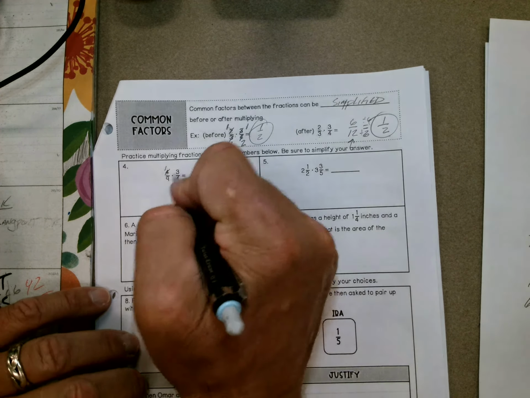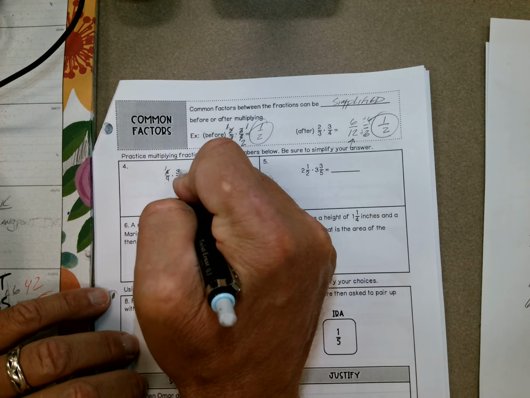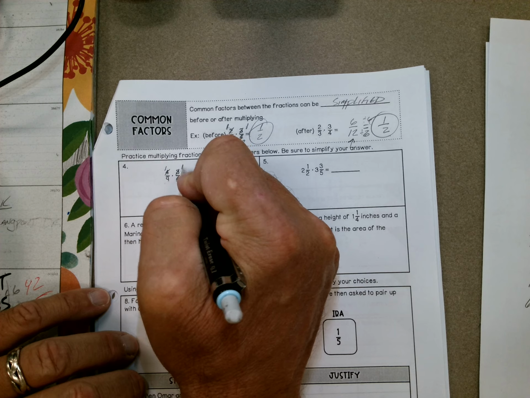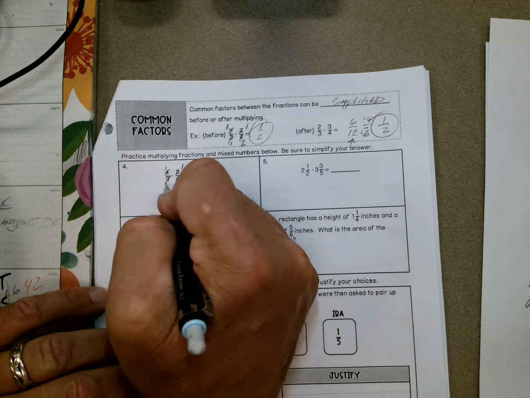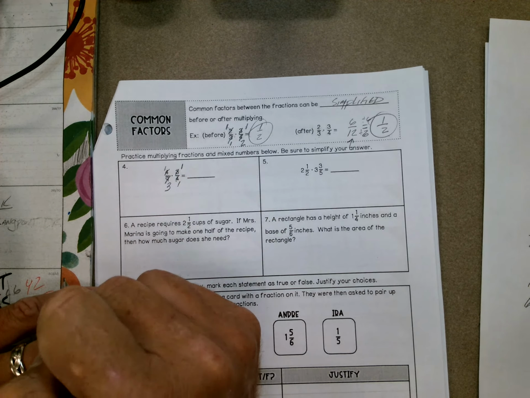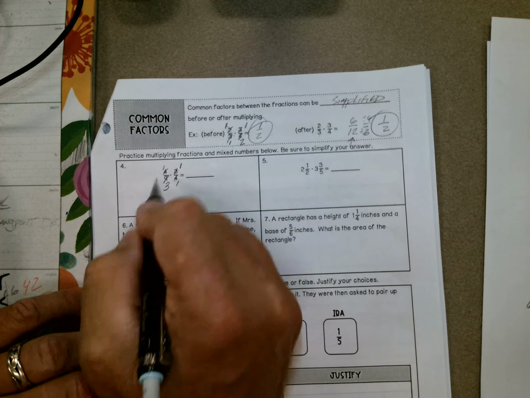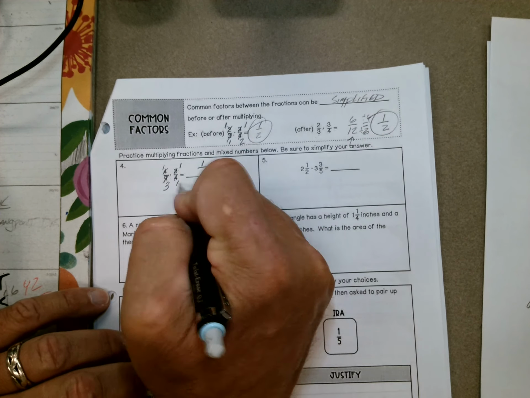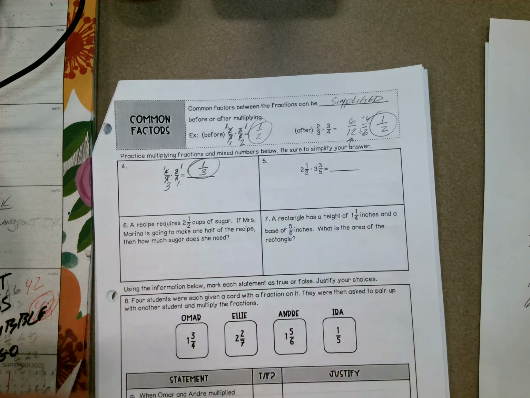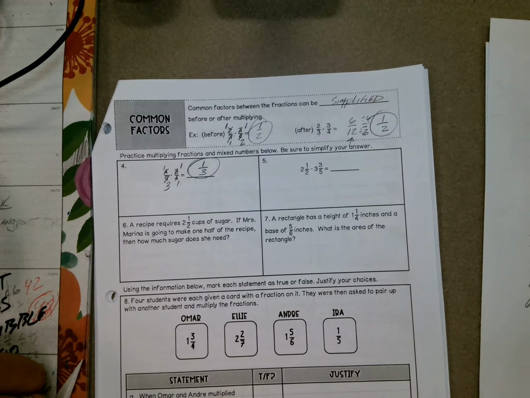And then I come to the 3, and the common factor both 3 and 9 have is 3. 3 divided by 3 is 1. 9 divided by 3 is 3. 1 times 1 is 1. 3 times 1 is 3. And bang, Bob's your uncle right there. Okay? So it's a lot easier to factor at the beginning than at the end.